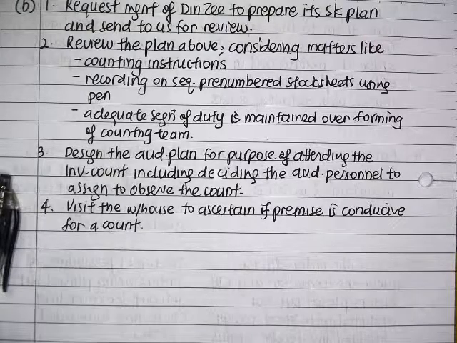Okay, now part C is actually questions on evaluating weakness. Now they ask us to evaluate weakness in the control, the inventory count control. But the weakness actually comes from what you learn when you learn audit of stock take. Okay, we see what they say here.